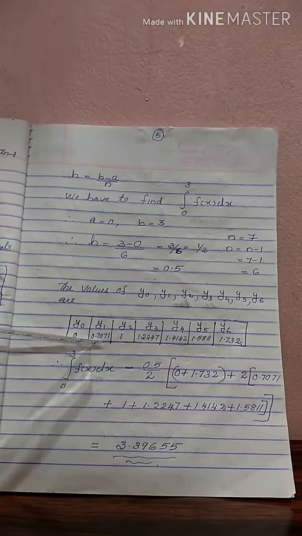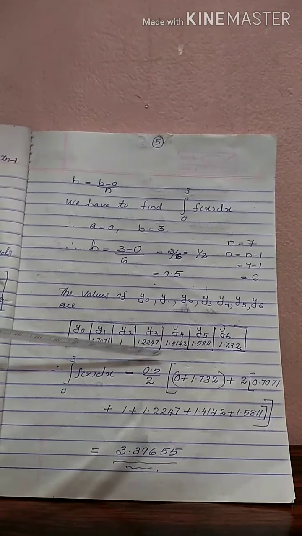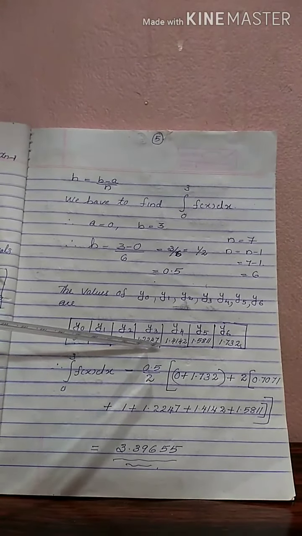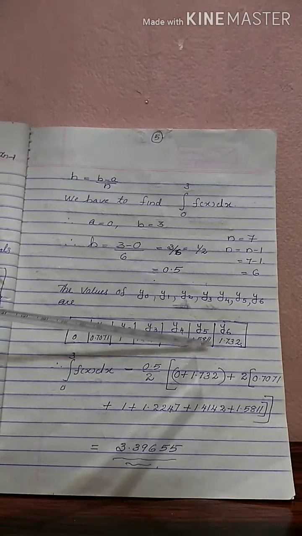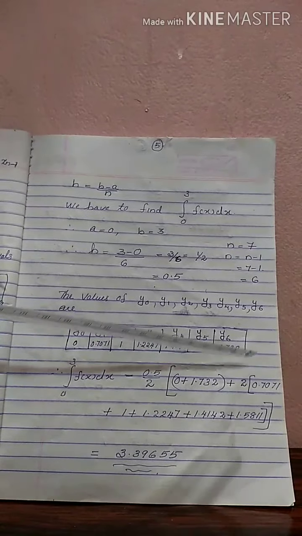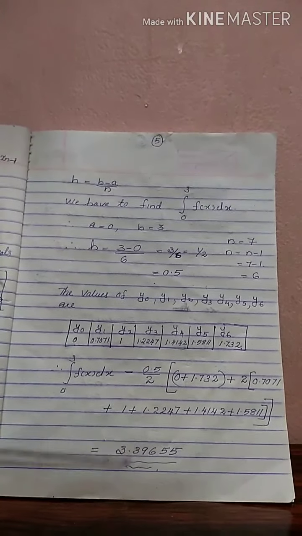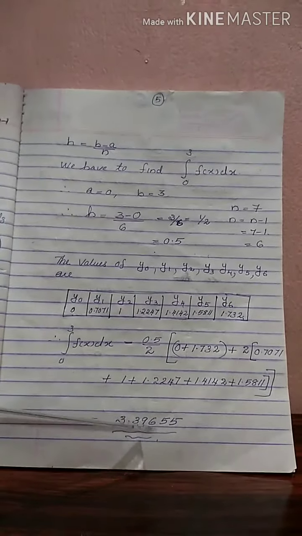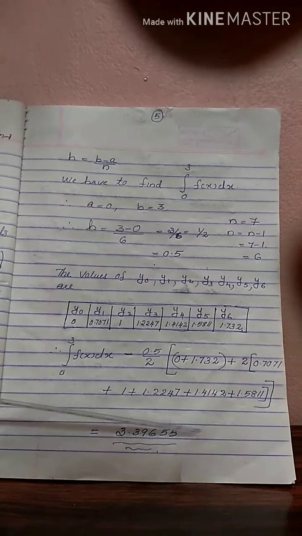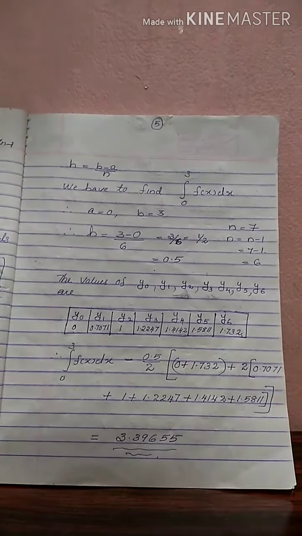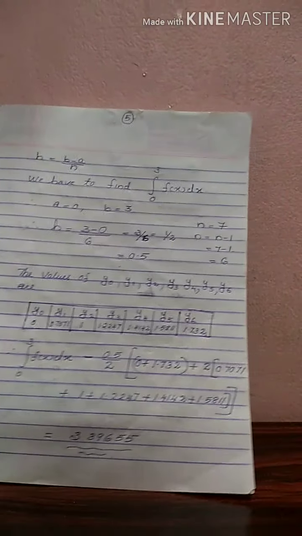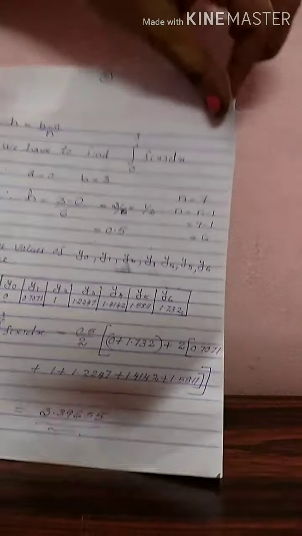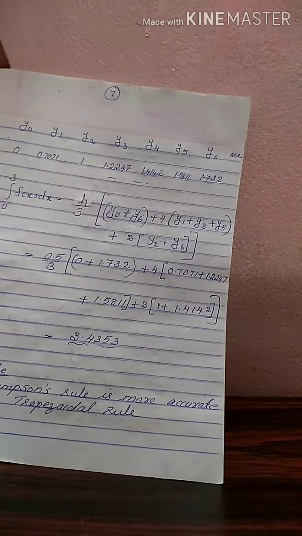That is y1 is 0.7071 plus 1 plus 1.2247 plus 1.4142 plus 1.5811, okay, the answer is 3.39655. That is using the trapezoidal rule. Next one is Simpson's 1 by 3rd rule.